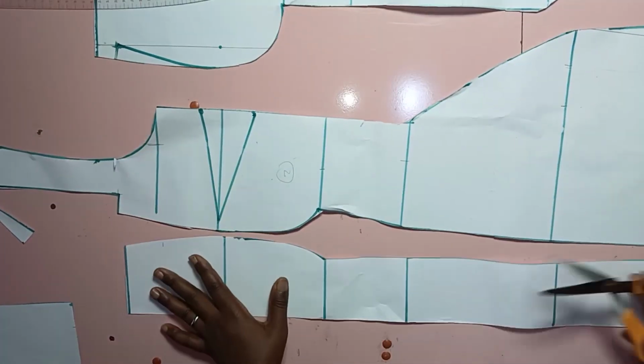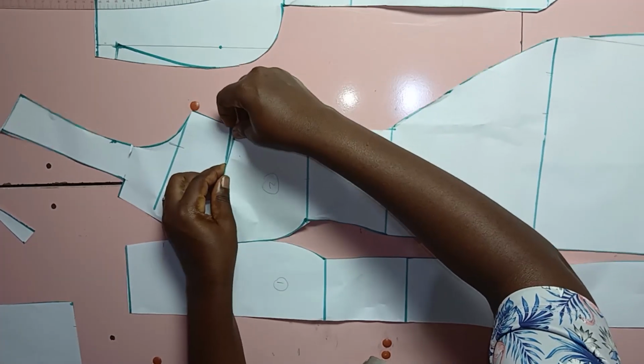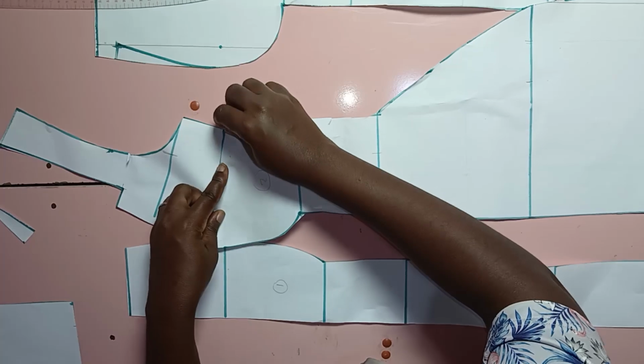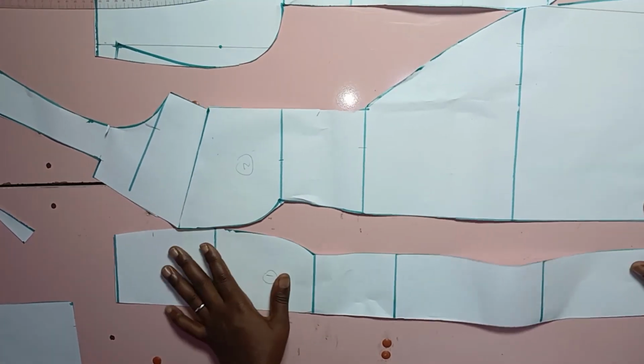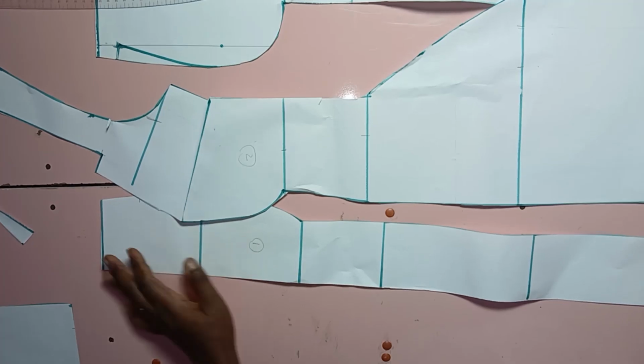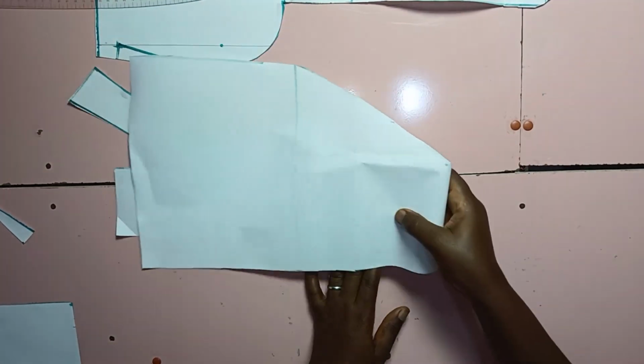So for the front now, we have this, our darts. Don't forget to close the bust dart. It is very important to close. So we close our bust darts like this. So these are the pieces we have for the front piece now. So I'm going to pack it aside and go ahead to cut the back piece.